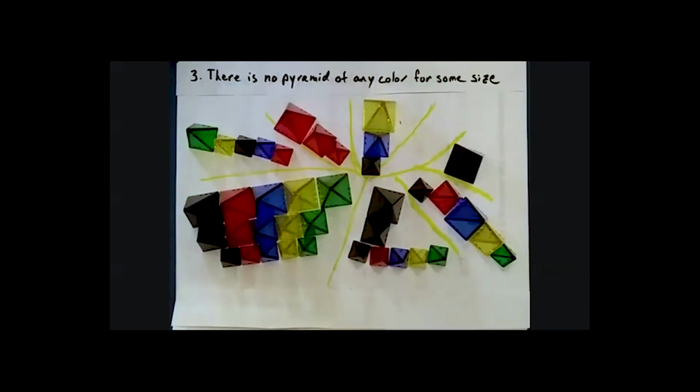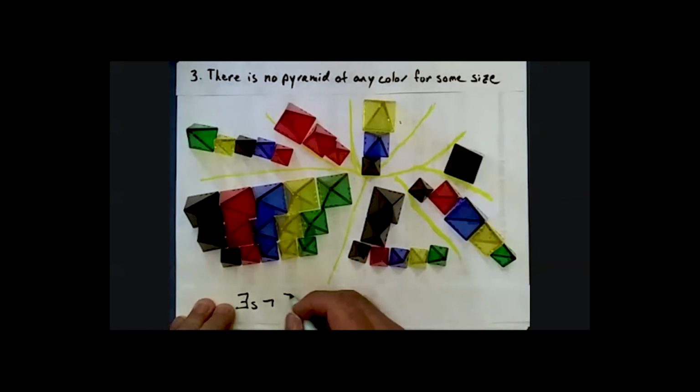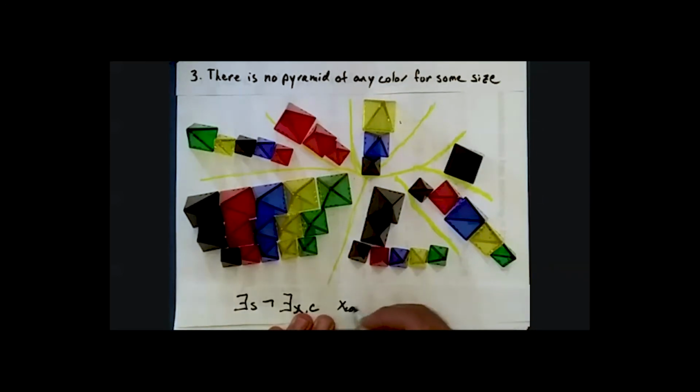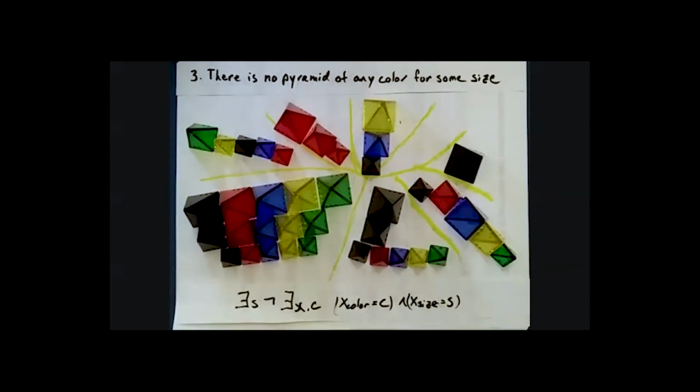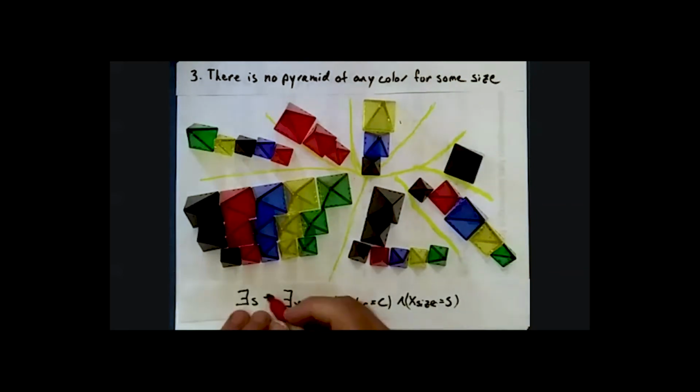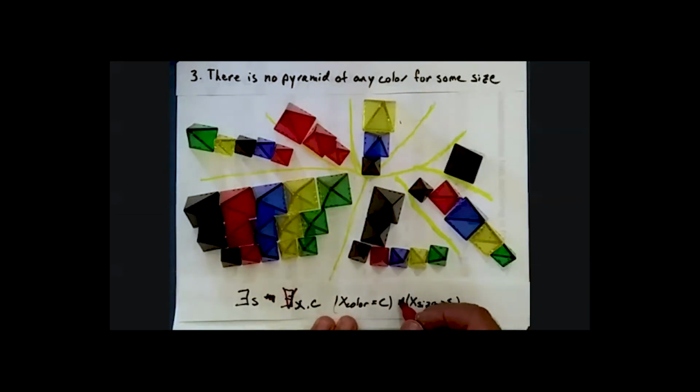There is no pyramid of any color for some size. The of any color is redundant, but let's write it down anyways. There exists a size, so that there does not exist a pyramid X and a color C with X color equals C and X size equals S. We can use De Morgan's law to get rid of the negation, flipping the there exists quantifier to for all, moving it inside, flipping the and to an or, and negating both of the sides.